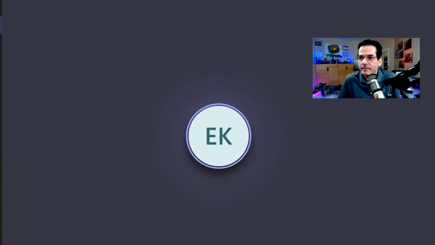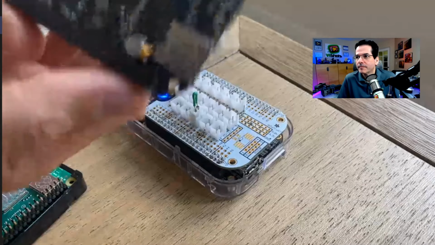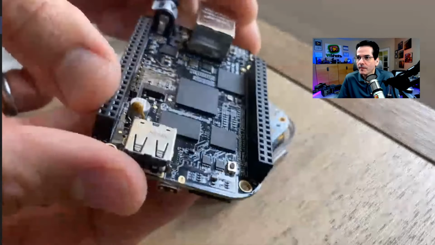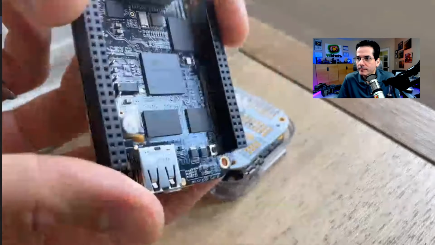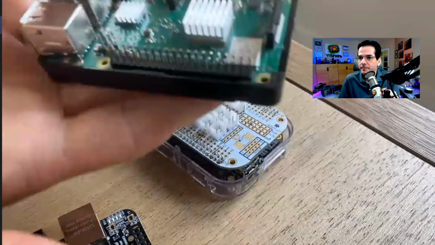And let's see here, am I still sharing? Nope, let me pull that back up. There we go. Okay, so I actually have another one here. So if you look at the BeagleBone Black, you've got a high density of channels. Right? You've got these two strips of connectors for daughter boards. And then on the Raspberry Pi, you've just got that one header.